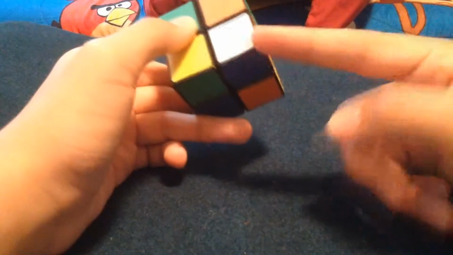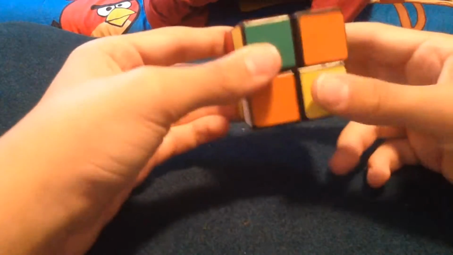Now, if you put the corner under where it needs to go, as you can see, this other corner would be white and orange. Here's the other white and orange corner. I'm going to put it under where it needs to go.